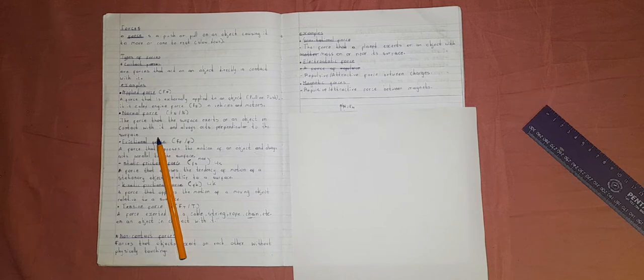Another type of non-contact force is the magnetic force. This is a force between magnets. We know that magnets of the same poles repel each other, and magnets of unlike poles will attract each other. That's it about this video here.